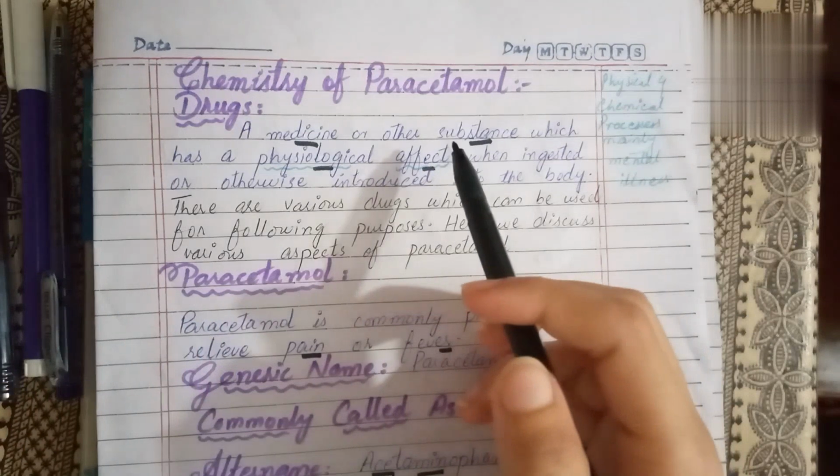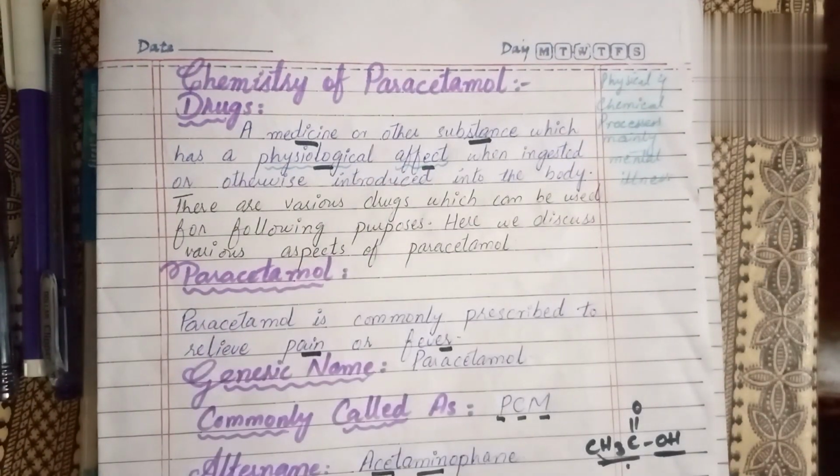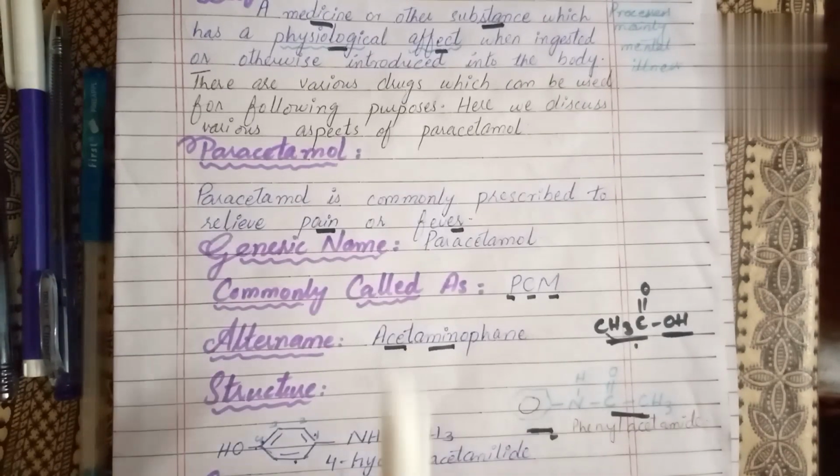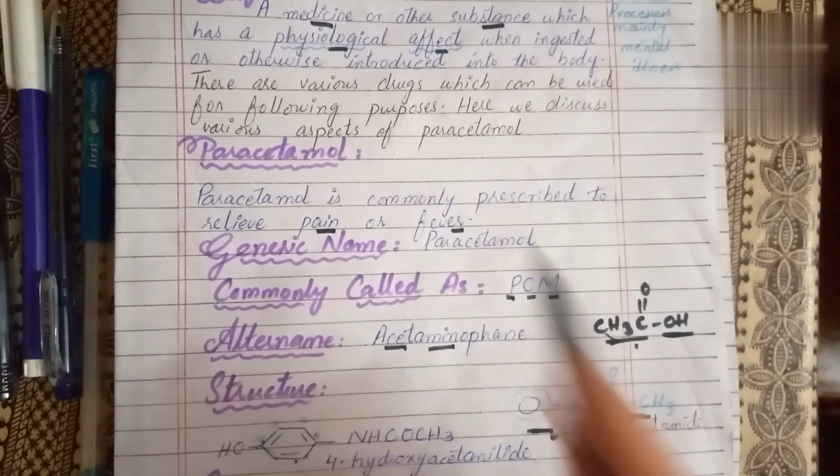So what is meant by a physiological effect? The word physiology relates to the physical and chemical changes occurring inside the body, and here this effect is mainly related with mental illnesses. So what is paracetamol? Paracetamol is commonly prescribed to relieve pain and fever.